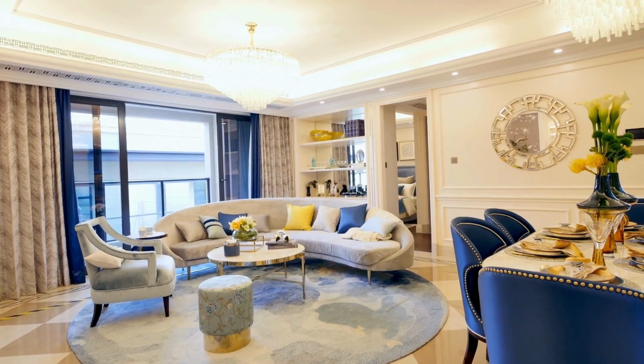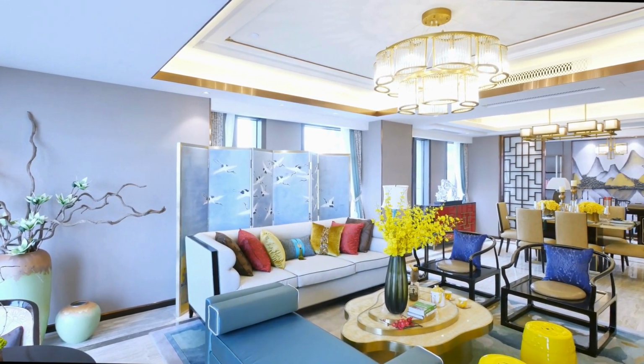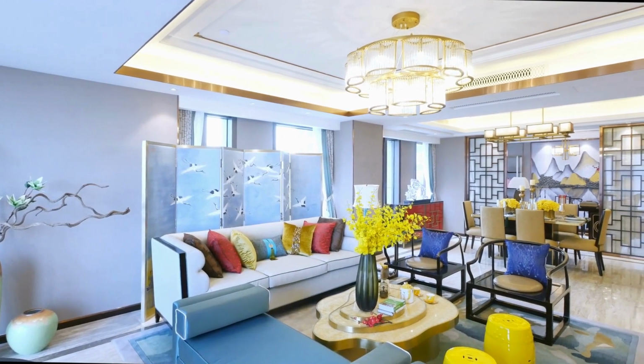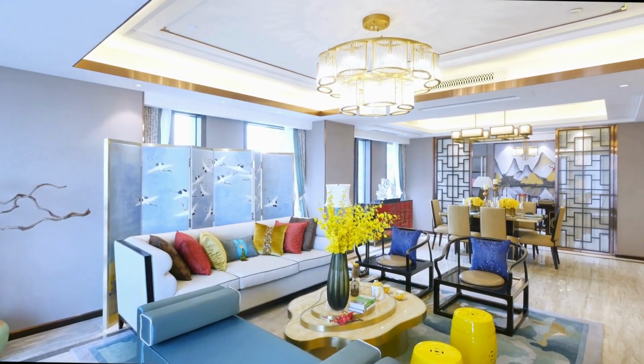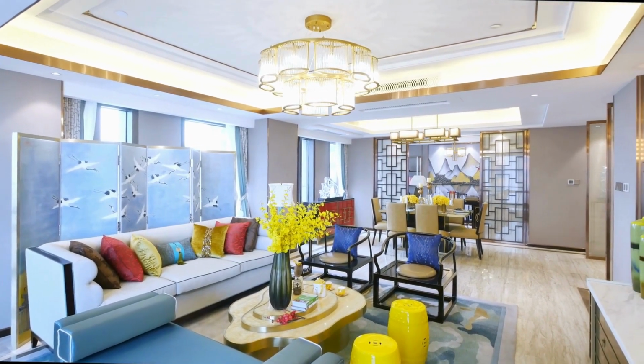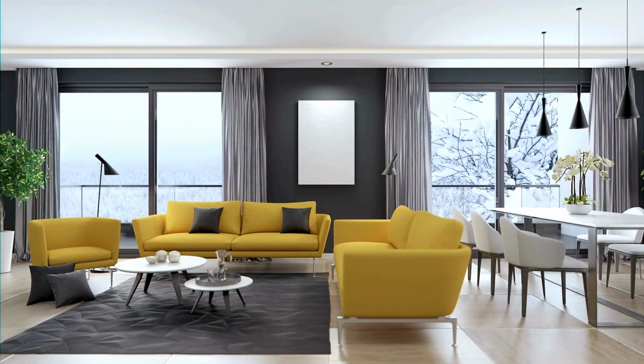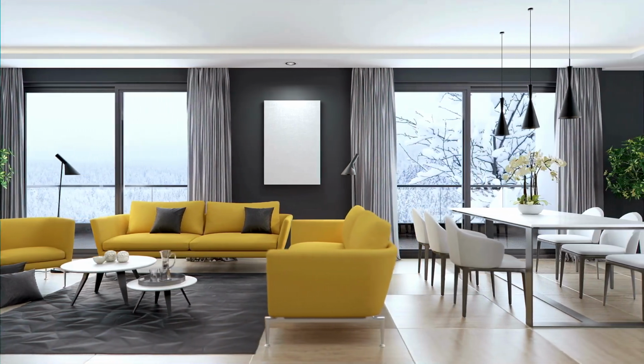10. Balance proportion and scale. Furniture size: ensure that the size of your furniture is proportionate to the room. Avoid oversized pieces that can overwhelm the space. Spacing: leave adequate space between furniture pieces to create a balanced and airy feel.